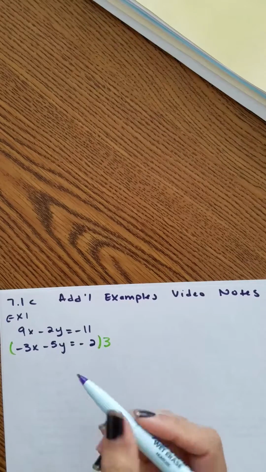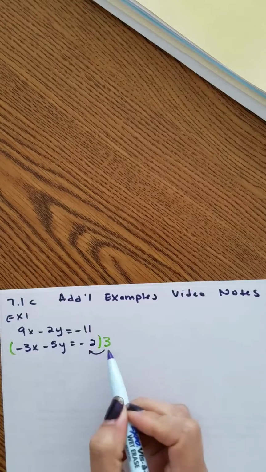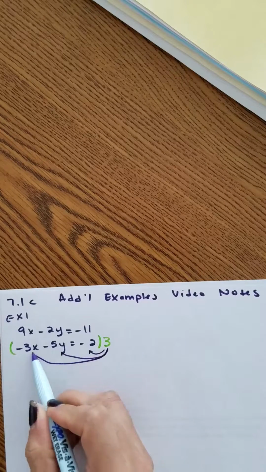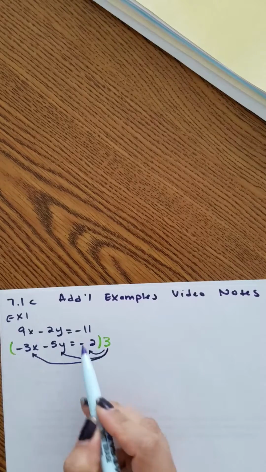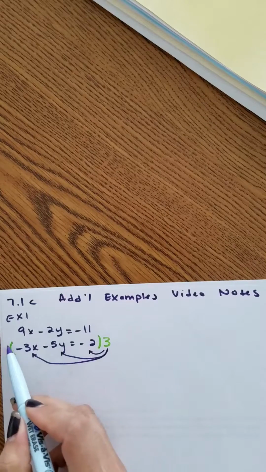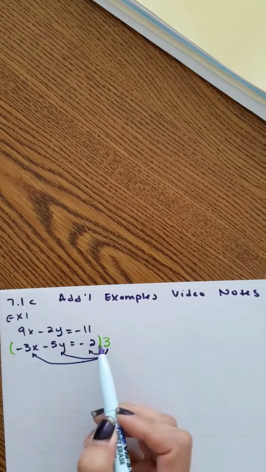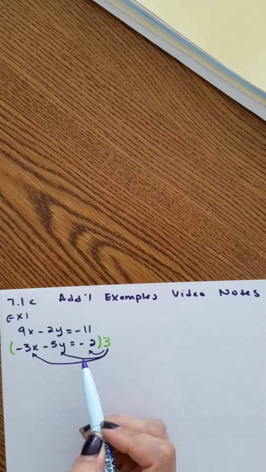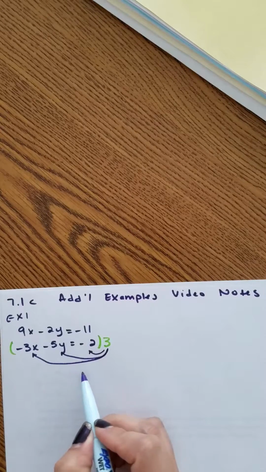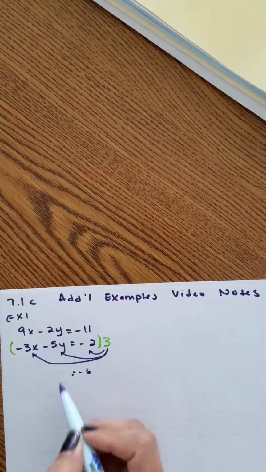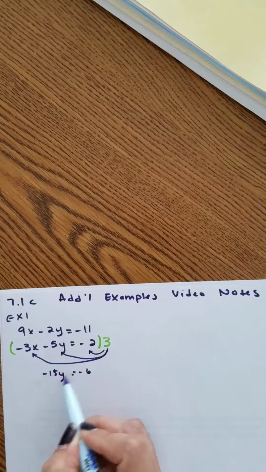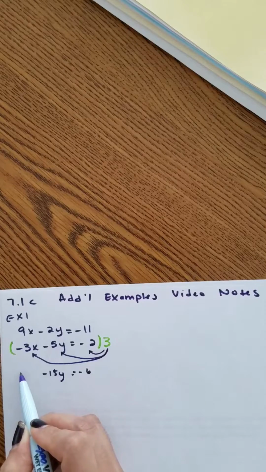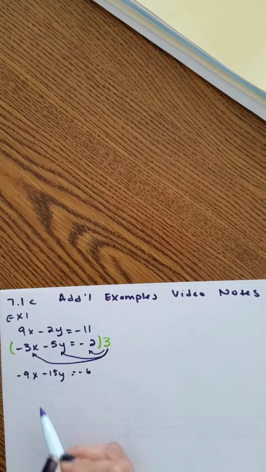Don't forget you need to distribute. We're going to distribute to every single term in here. This is where you guys make the most mistakes. A lot of times you'll forget to multiply the constant over here. So just make sure that you do it all 3 times. So 3 times negative 2 is negative 6. 3 times negative 5 is negative 15. And 3 times negative 3 is negative 9x.